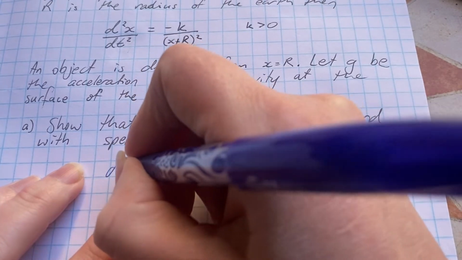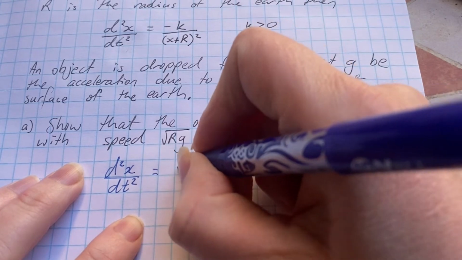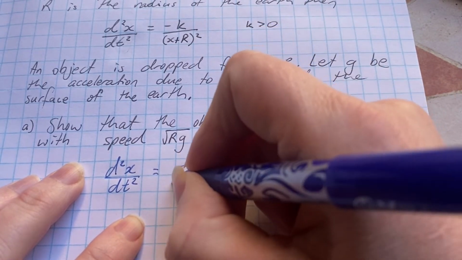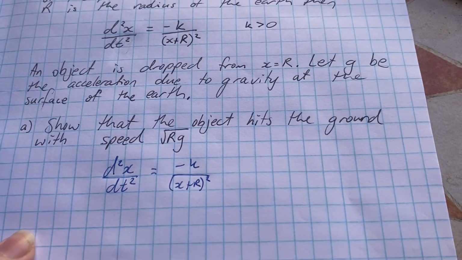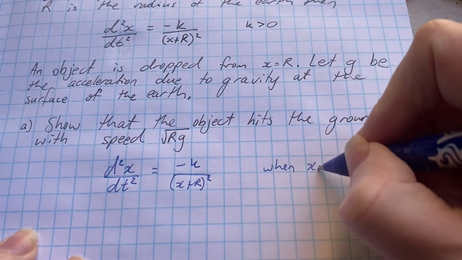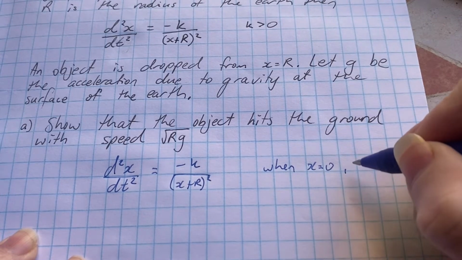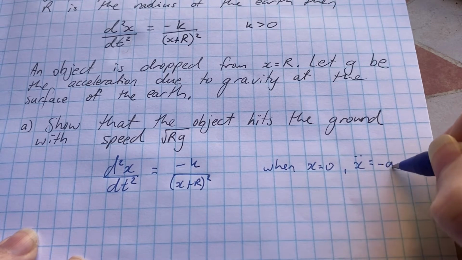So we know that the second derivative with respect to time is equal to negative k over (x plus r) squared. Now we also know that when x equals 0, when we're on the surface of the Earth, that same thing is going to be equal to negative g.